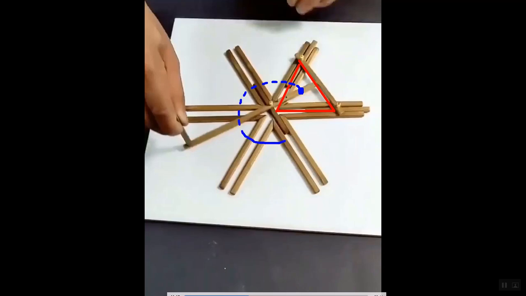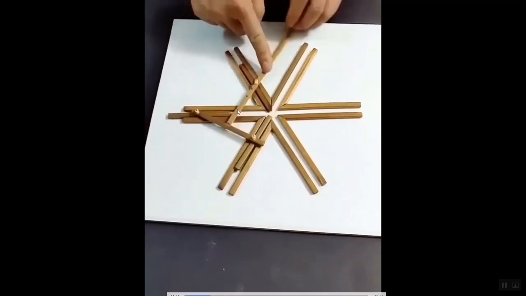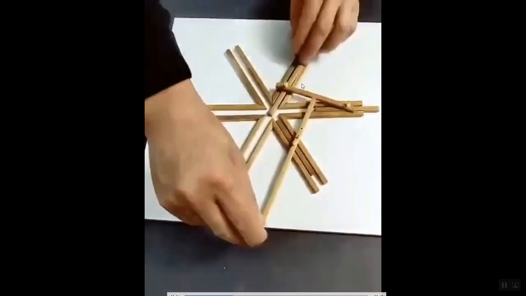So basically, with this motion, the center of this equilateral triangle is moving around a circle. Just look at this video. I will show you how it's moving. Let's just get started like this. You can see this is the center of the equilateral triangle and it's moving in circles.